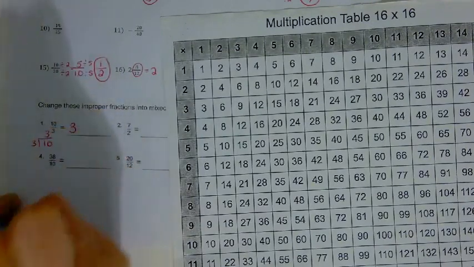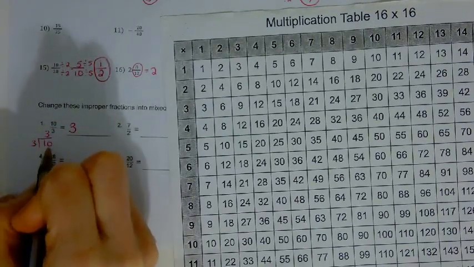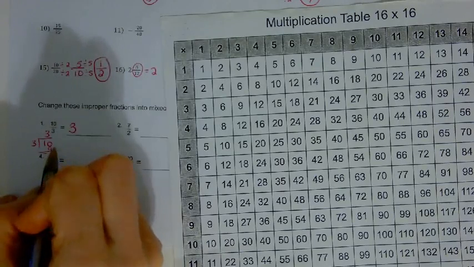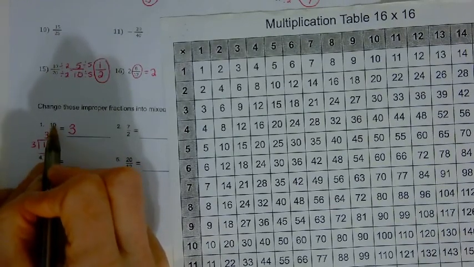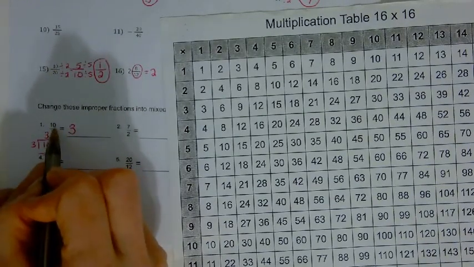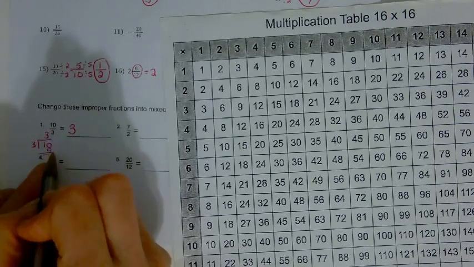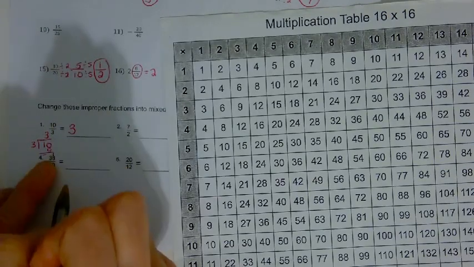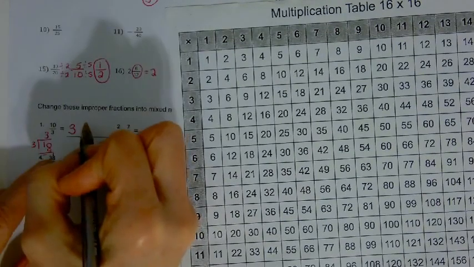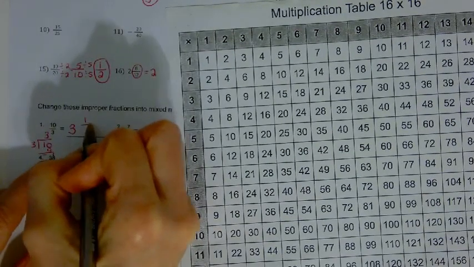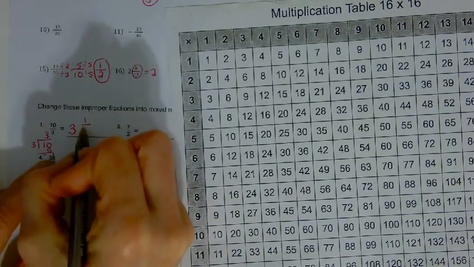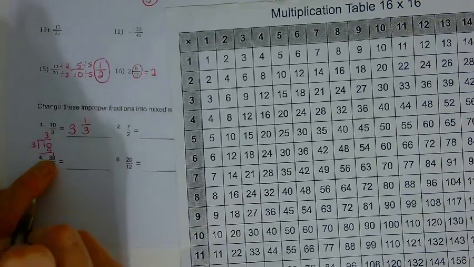3 times 3 is 9. Subtract. How many do we have left? Well, 3 times 3 is 9. Subtract 9 from 10, we get 1. The remainder is 1. Can you read that? That's a little 1. And that 1 goes up above, and then the bottom is the 3 again. Remember this? We did this on Monday.